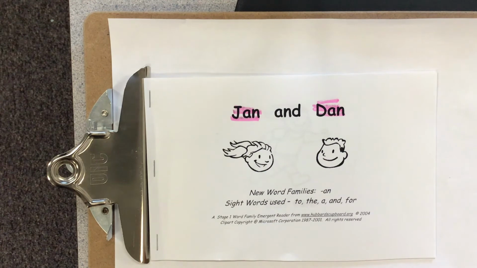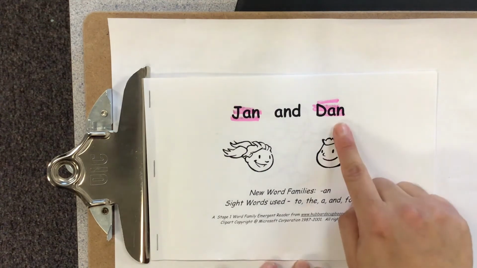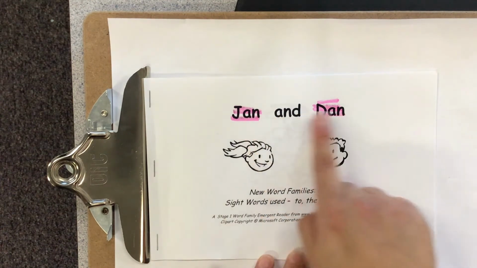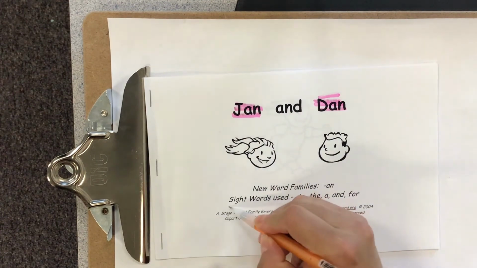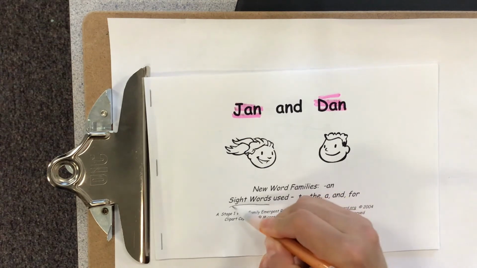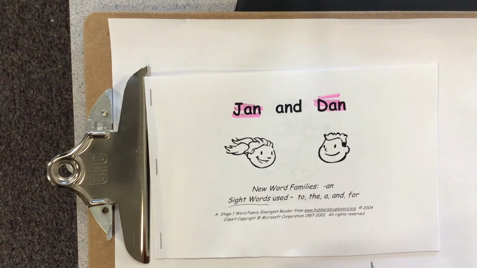Now that we have found our target sounds, meaning our an word family words, now let's focus on our sight words. Sight words are very important because these are words that we can't sound out, but we have to read them by memory. So it's very important that we take mental snapshots, meaning we take pictures with our brain of what letters these words have so that we're able to read them really fast.